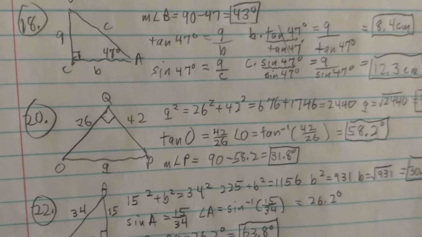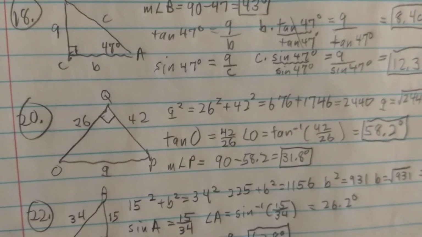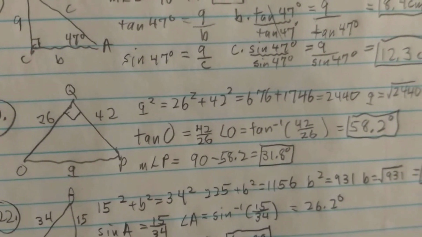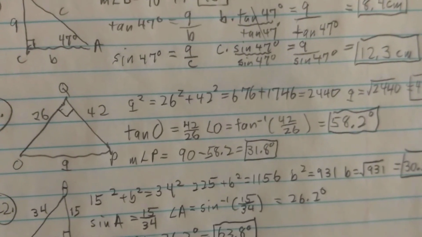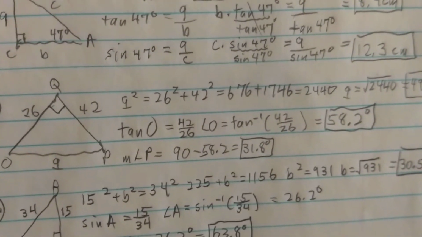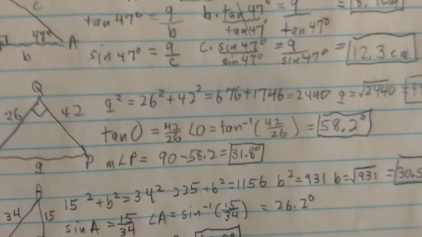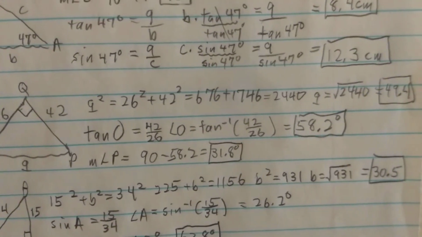And sine 47 would be opposite over hypotenuse, or 9 over C. Cross multiplying again, C times sine 47 equals 9. So we divide both sides by sine 47, and we get 9 over sine 47 is 12.3.